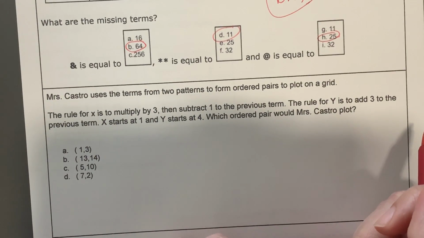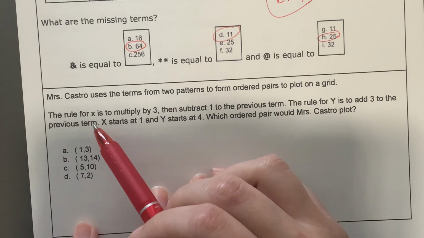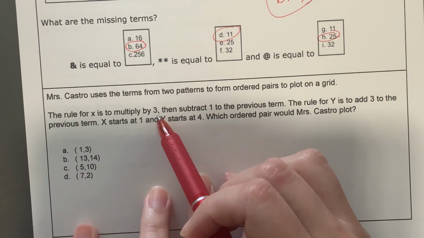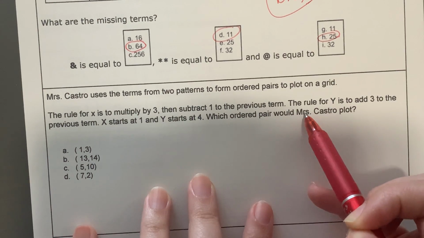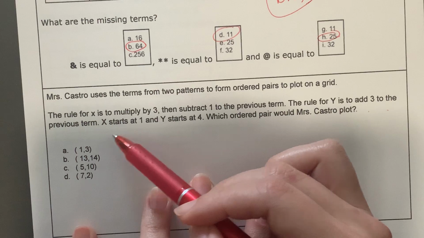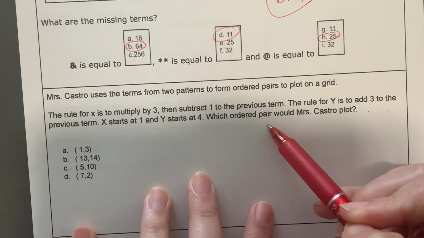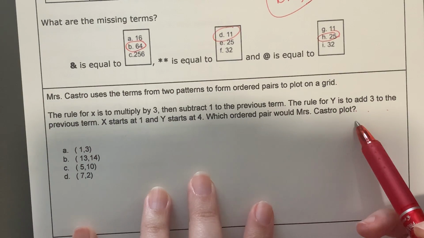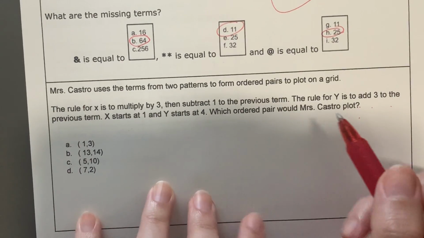Mrs. Castro uses the terms from 2 patterns to form ordered pairs to plot on a grid. The rule for X is to multiply by 3, then subtract 1 to the previous term. The rule for Y is to add 3 to the previous term. X starts at 1 and Y starts at 4. Which ordered pair would Mrs. Castro plot? All right, so your first step is to make a table.